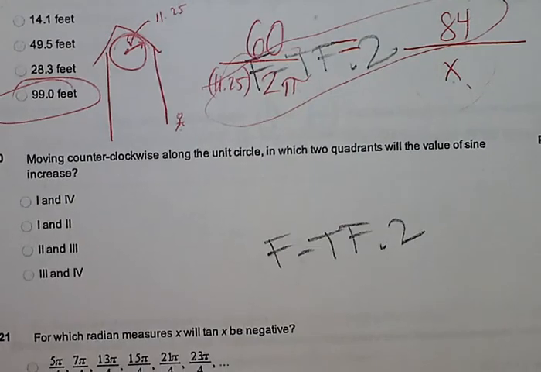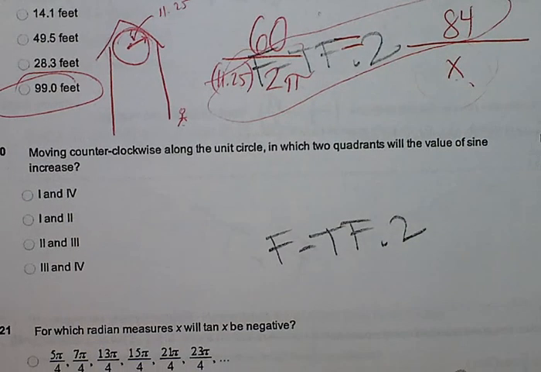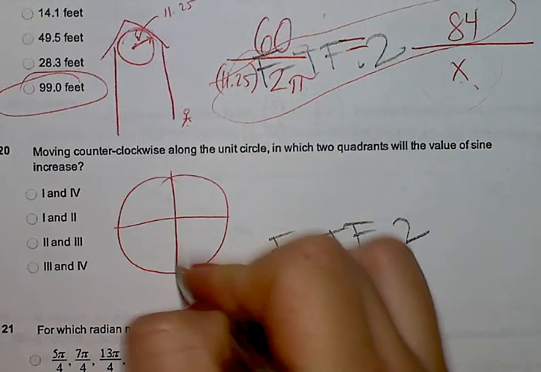Okay, next problem. Working with your partner on number 20. You have 30 seconds. Talk it out. Go. Counterclockwise is like this. It's going up this way.